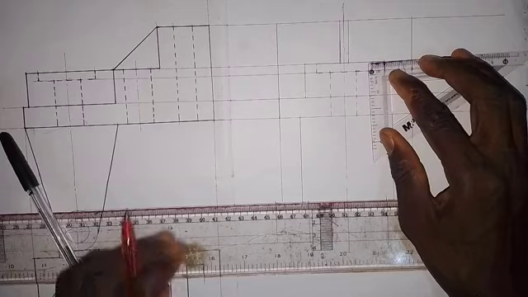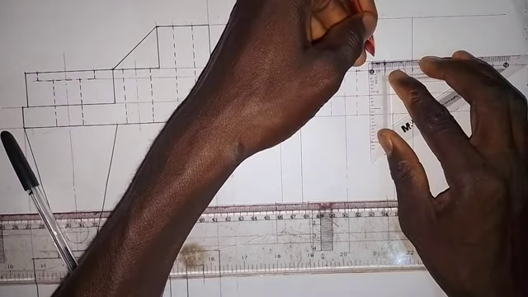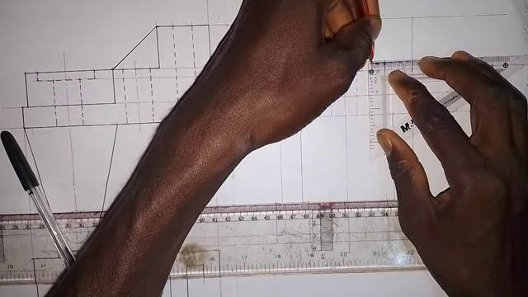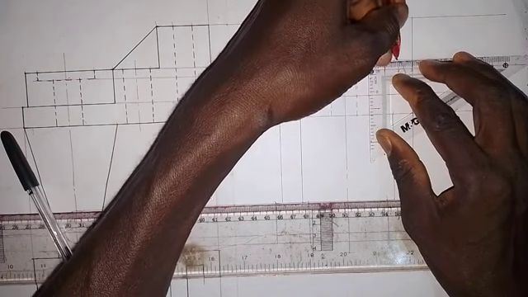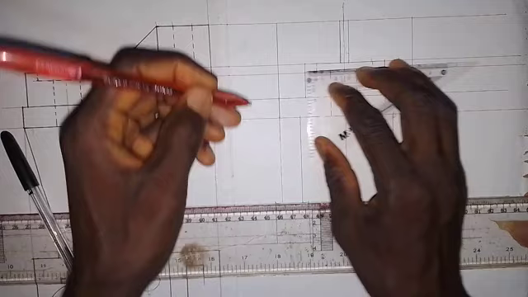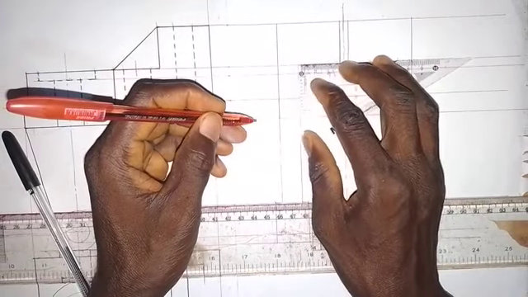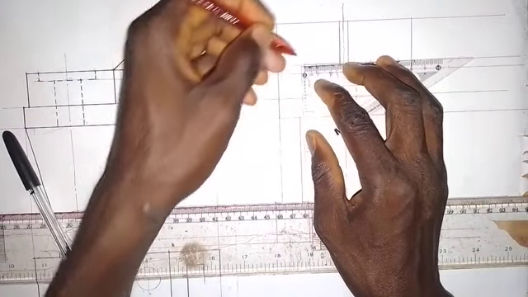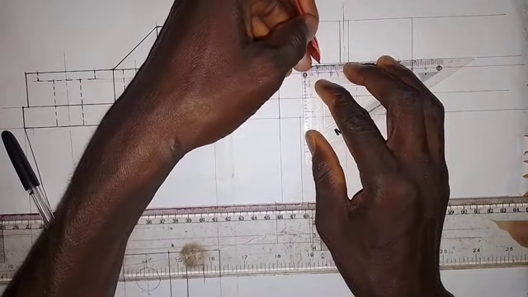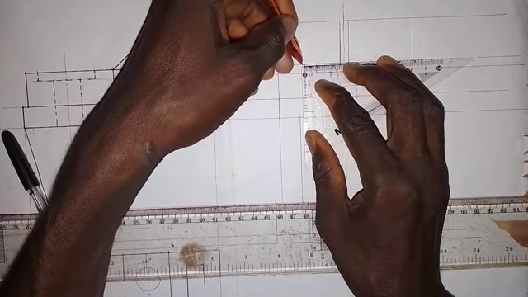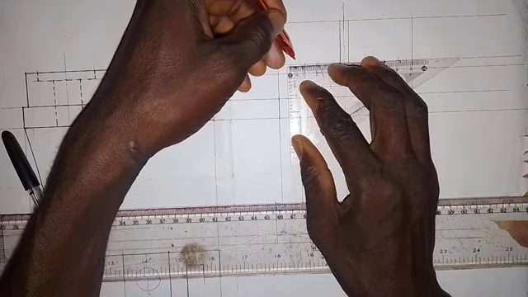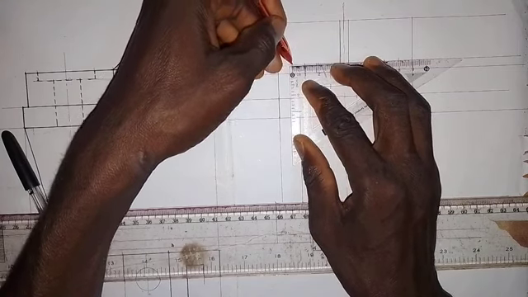All right, so we now come to this point here. We take 10 millimeters to this side. This is 10 millimeters, and we take 10 millimeters to this side. We also have the same thing on this side. From this center here, we take 10 millimeters to this side, and then also 10 millimeters to this side. So this is how we are going to have it.